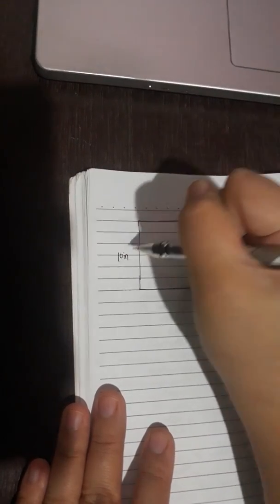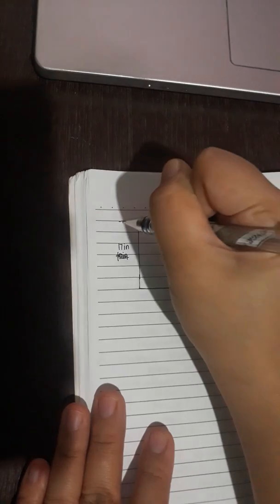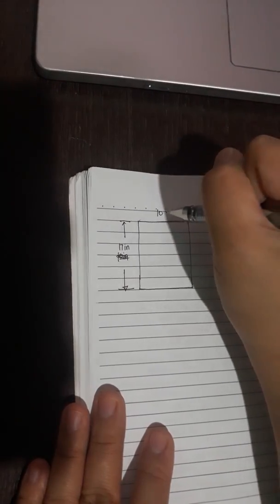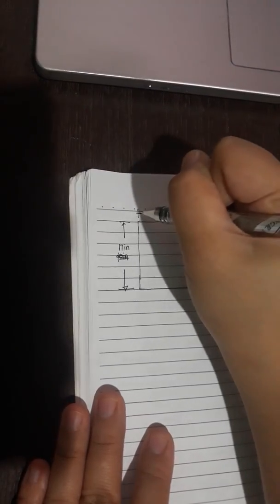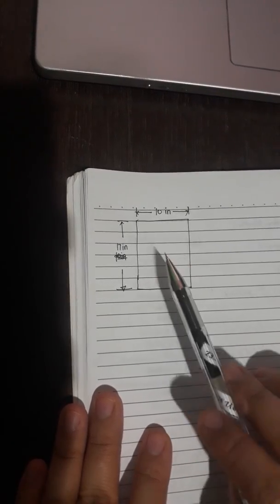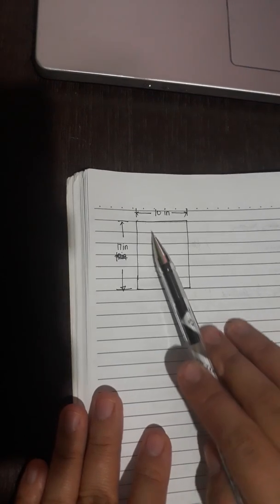So this is our rectangular piece of cardboard. So this is 10 inches. This is 17 inches. 17 by 10 inches. Okay, so the cardboard manufacturer is going to form a box using this piece of cardboard.